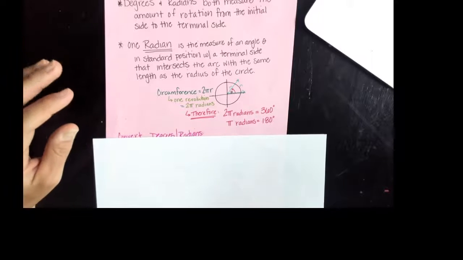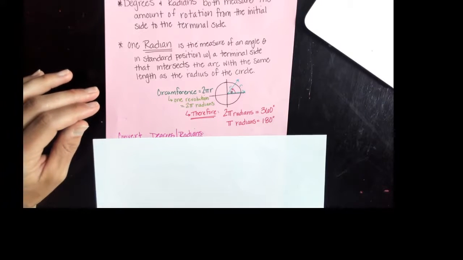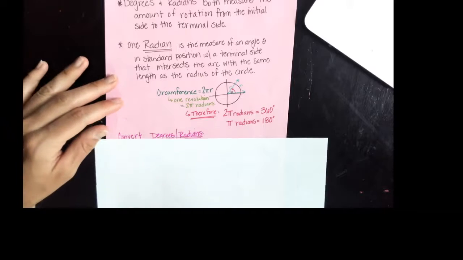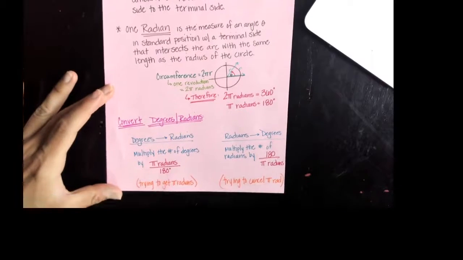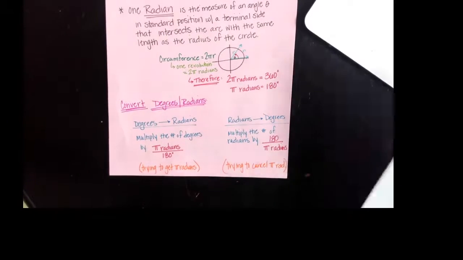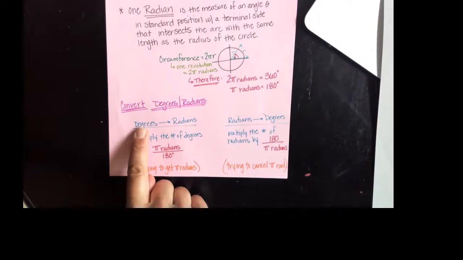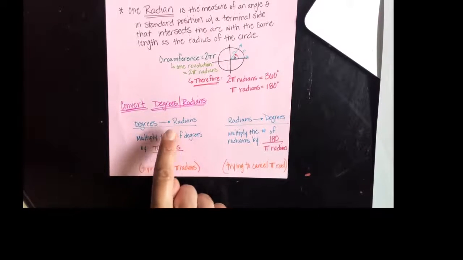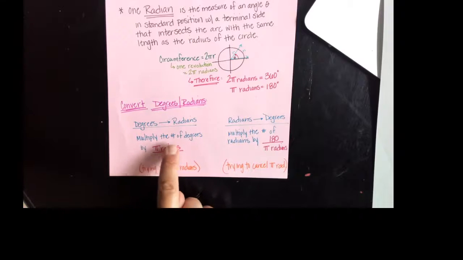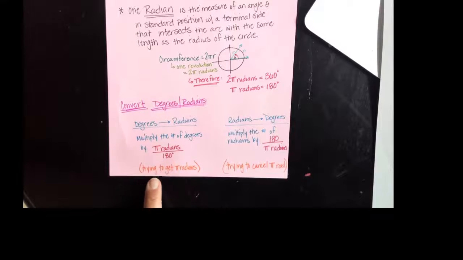Of course, we're going to want a formula to make that easier instead of memorizing everything. So when we convert, if we have degrees and we want to go to radians, we're always going to multiply the number of degrees by pi over 180. So pi radians over 180. The reason is we're trying to get radians, so we don't want to divide anything away that has radians. We want radians in our measure, so that's why we're staying in our numerator.